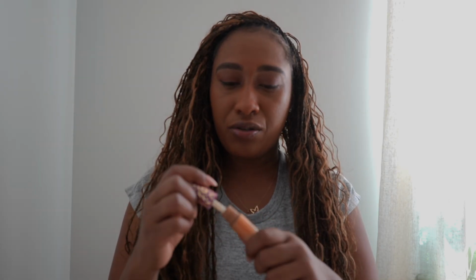So first, we're going to be starting off with the Shape Tape by Tarte. This is one of the first concealers I've ever fell in love with. I still love her. She works just like a gem. This concealer, the consistency is pretty creamy, pretty thick on this concealer. And I'm just going to swatch it on my hand just so that you can see.